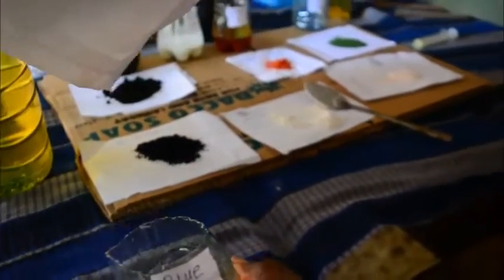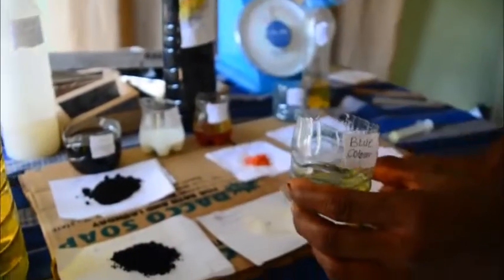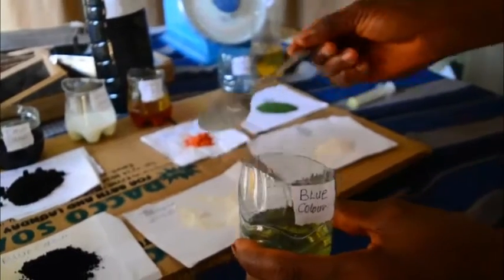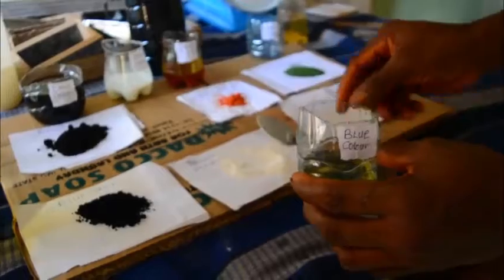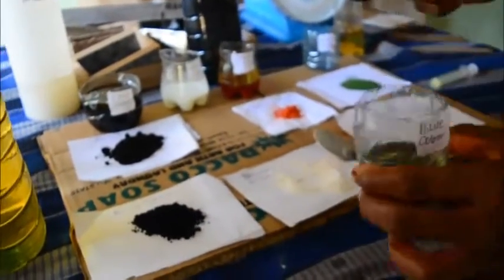That is to tell you that it is meant for blue color. You use another spoon. I just want to use this, but you still make use of another spoon so that this white color cannot contaminate it. This is another spoon.